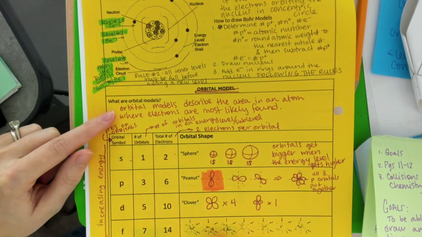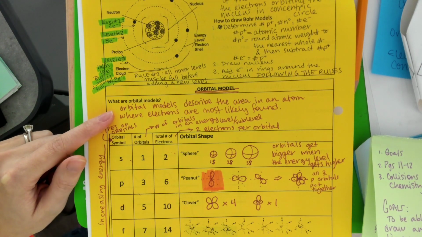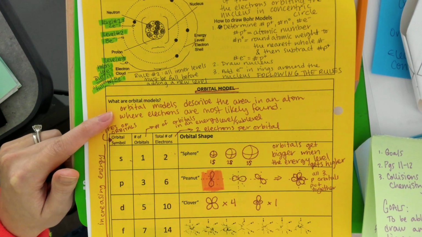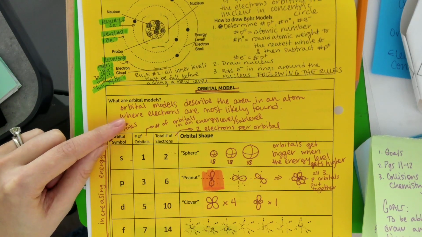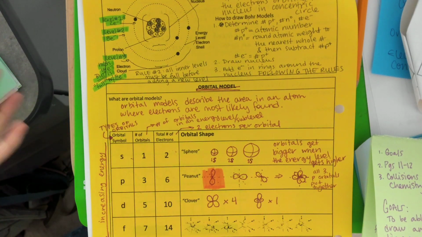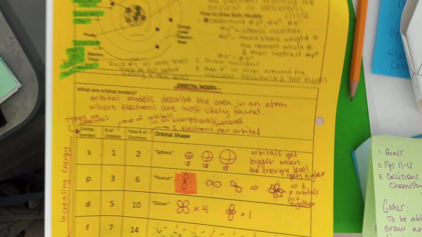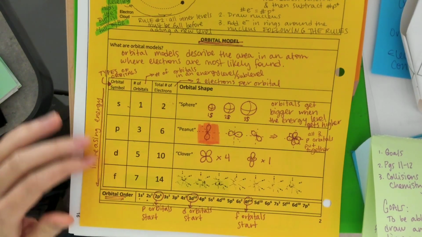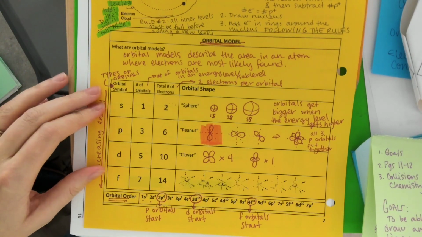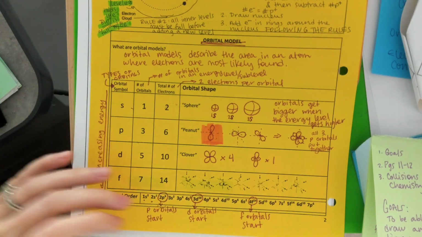Now we've learned that atoms are not flat. We knew that one already, but the arrangement of electrons is a little bit more complicated than the Bohr model suggested. But we learned last class that they have these things called orbitals.